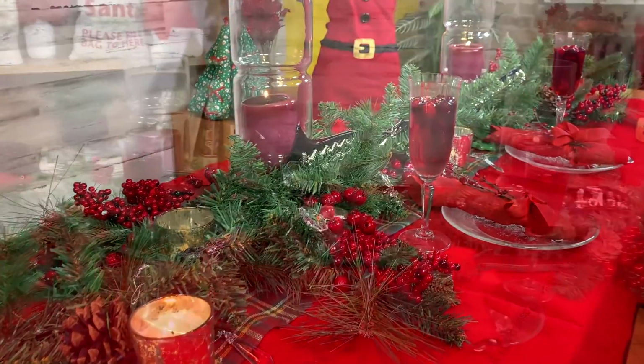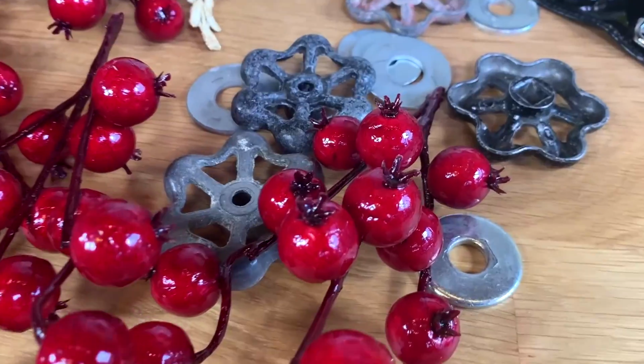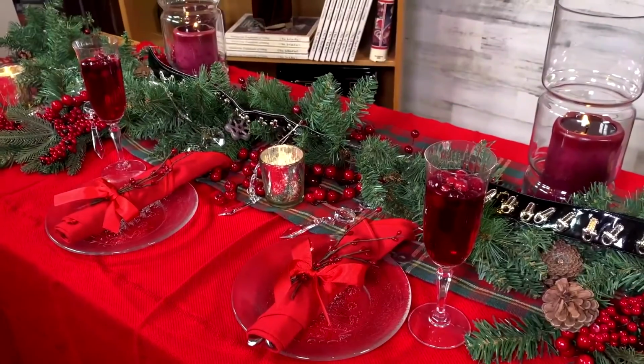Add a specialty cranberry cocktail, and your tablescapes will be in your dreams all season long. And there you have it. Don't stop thinking about tomorrow, because the holidays are here, and it's one theme, 2 tables, and totally on trend.